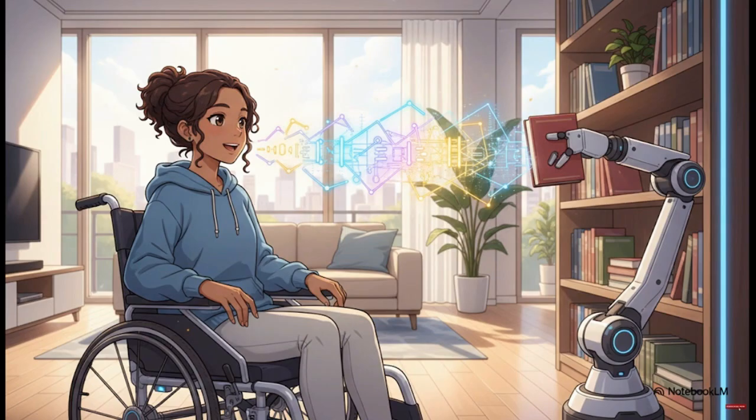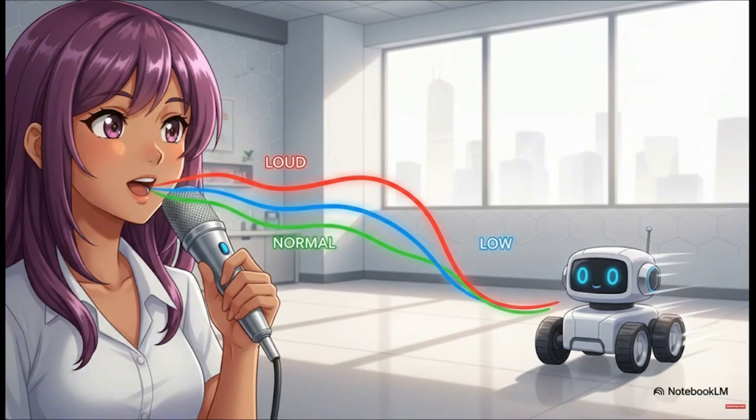So we can generate the signal, the signal can be analyzed, and we can use it to control any assistive device, say a wheelchair or a robotic arm. In that case, what we did is we took the signal and classified it into three classes: low amplitude signal, loud signal, and normal signal. Our first work started with these three commands.